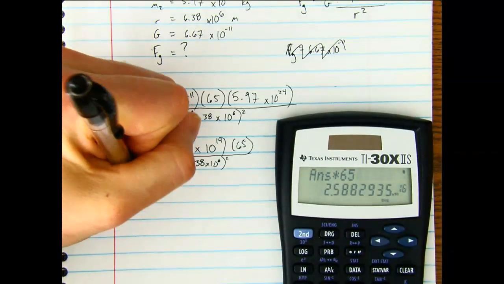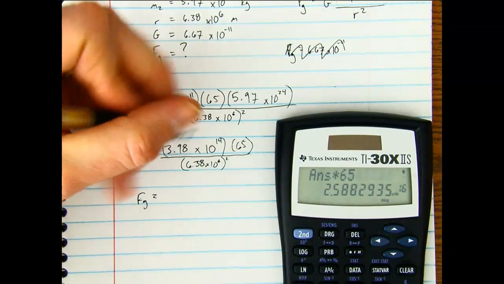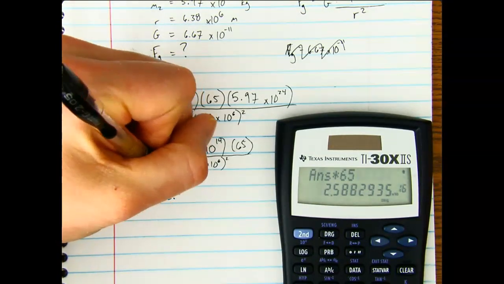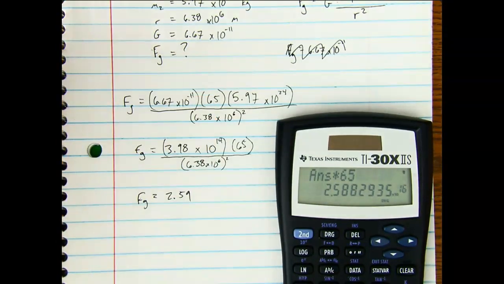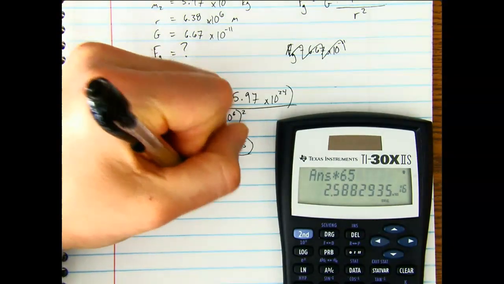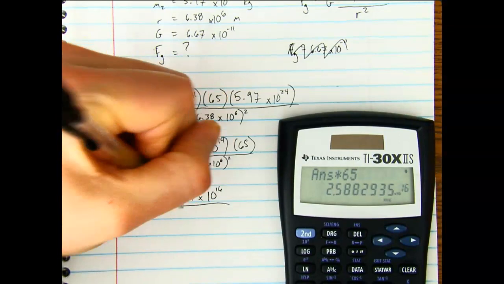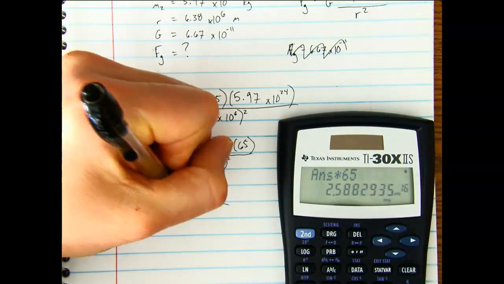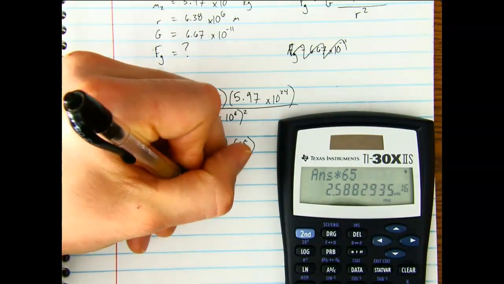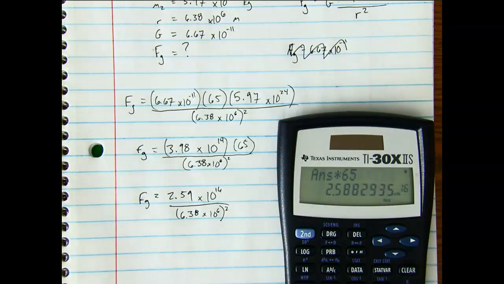So we have the force of gravity is equal to 2.59 times 10 to the 16th power. Again, still dividing by this radius. I haven't gotten to that yet. All right, so my numerator looks pretty good. Let me handle this situation real quick.